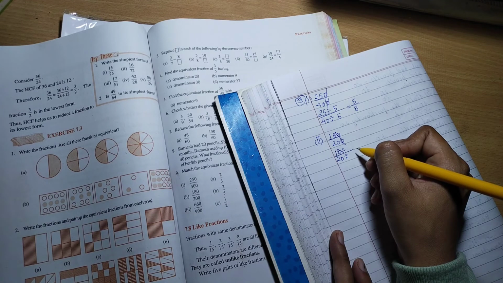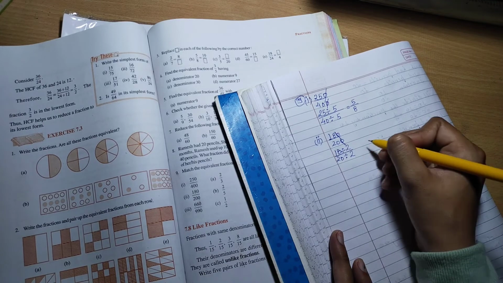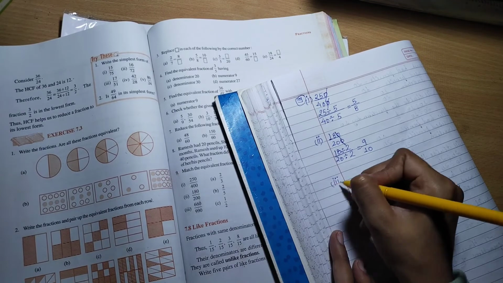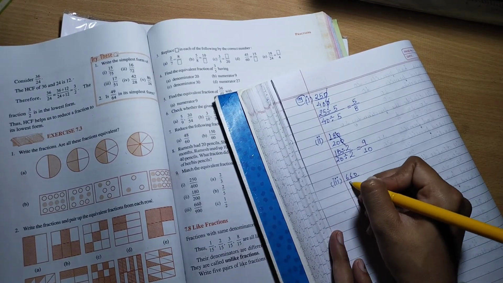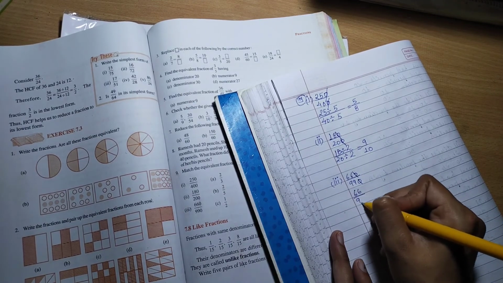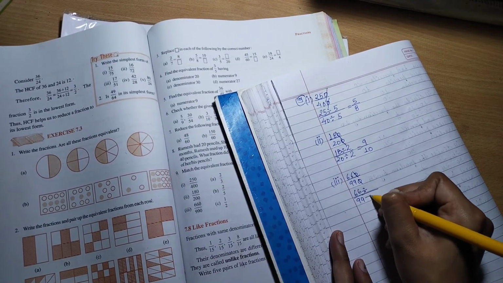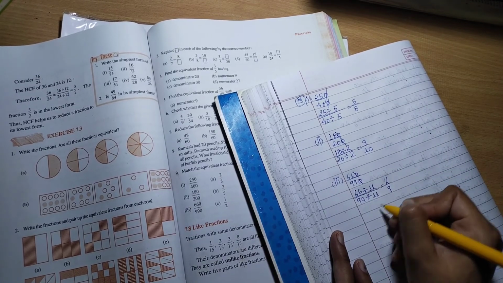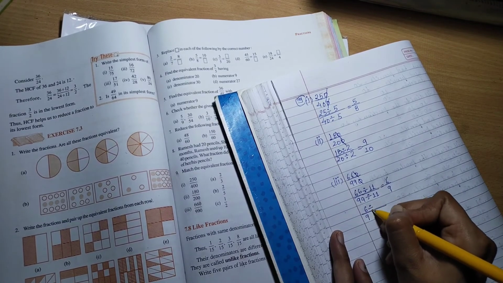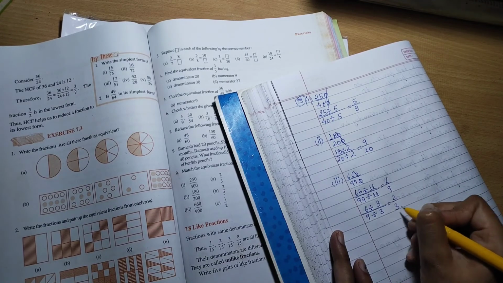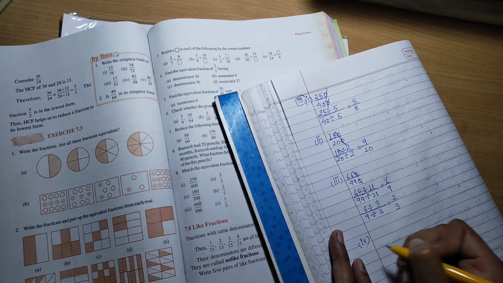18 by 20, by which can we divide? With 2 it can go. Yes, by 2 we can divide it. By 3 cannot go. So 2 9s are 18 and 2 10s are 20. Then third number is 660 upon 990. 0 0 cancel. 66 upon 99. It can be divided by 11. Let us divide it. 11 6s are 66, 11 9s are 99. Now 6 by 9 can again be divided. So let us divide this number by 3. 3 2s are 6, 3 3s are 9. Now fourth number we will see.